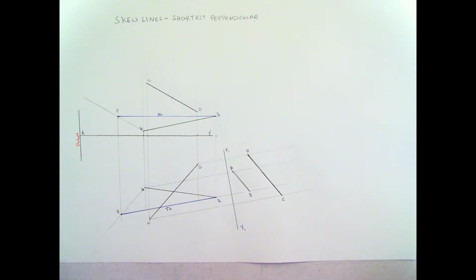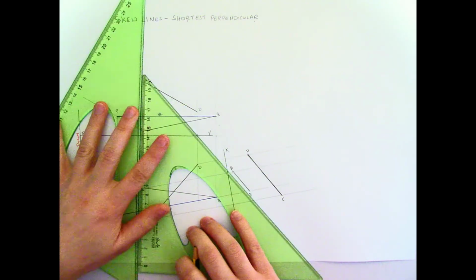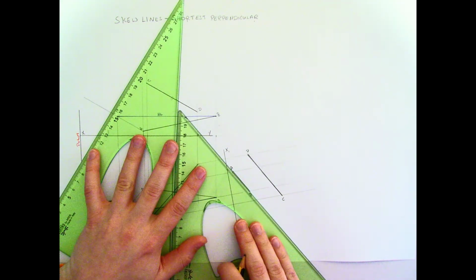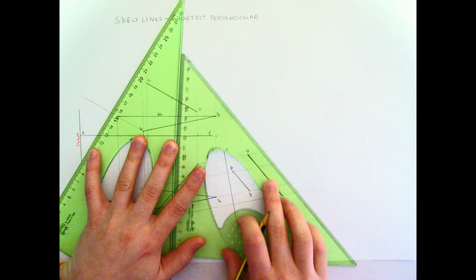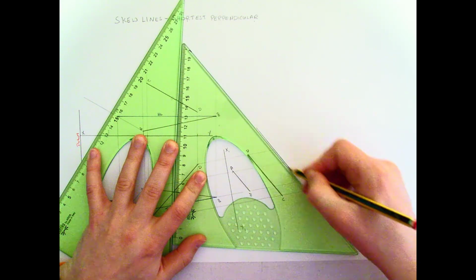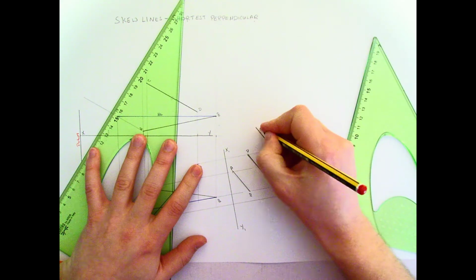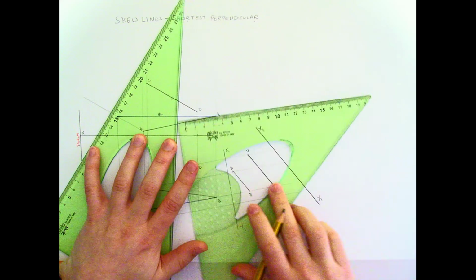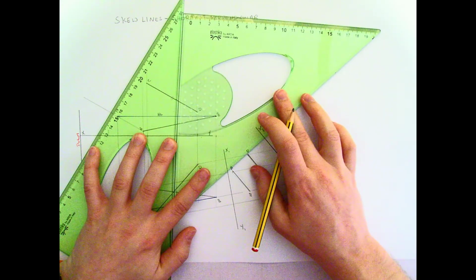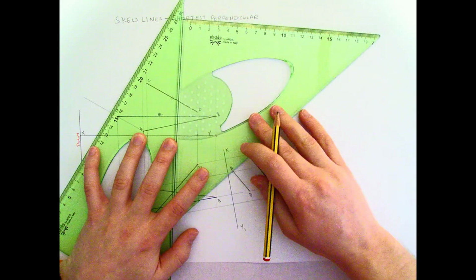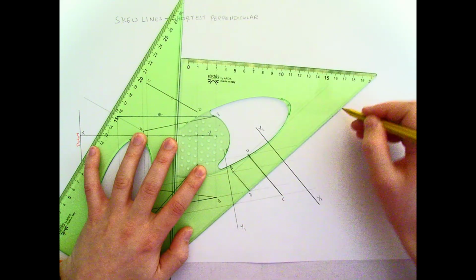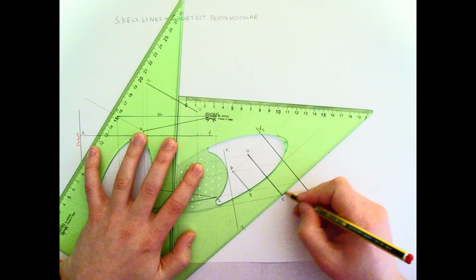So looking perpendicular to this, our x2, y2 line is going to be parallel to the line AB and the line CD. So they're going to be drawn out here. This is an x2, y2 line. Each point is going to be projected out perpendicular to that. So D is on this one, then C, B and C.